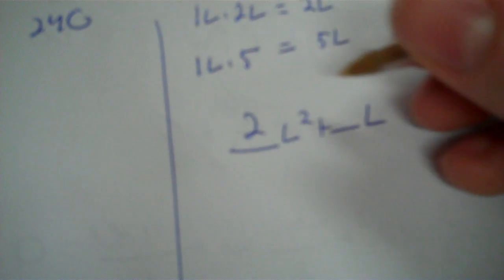So now I have the same variable in each parentheses. So I have to distribute. So 1L times 2L and 1L times 5. So it'd be L to the second power with 2 and then 5 with L. So really you just have the L to the second and the L, no constants, just 2 and 5. So we have 2L to the second power plus 5L equals 240. So I'm solving for L.